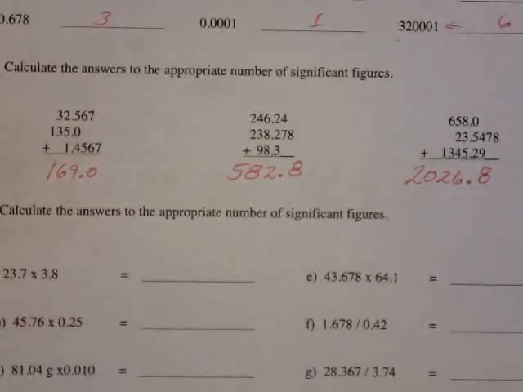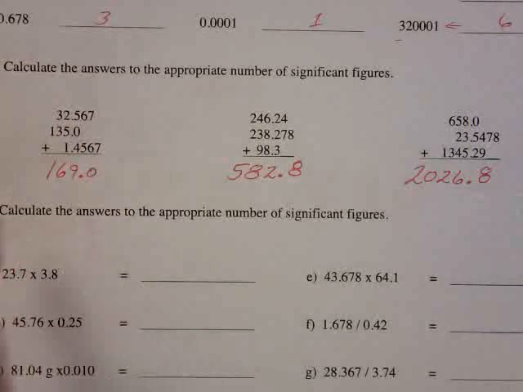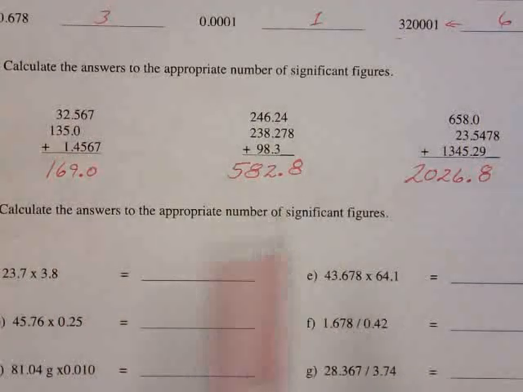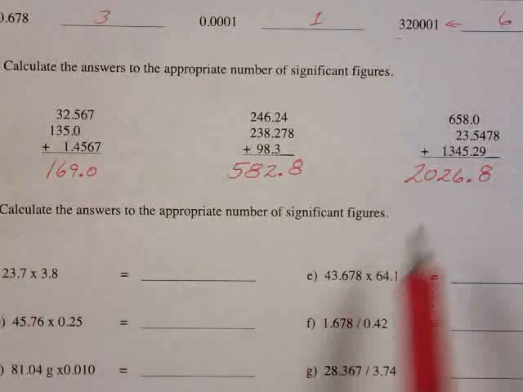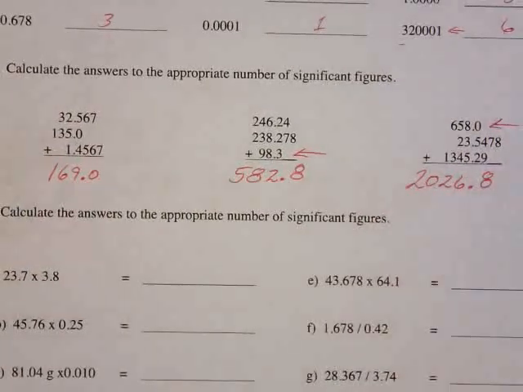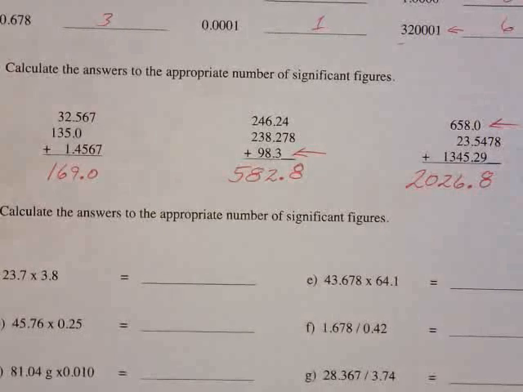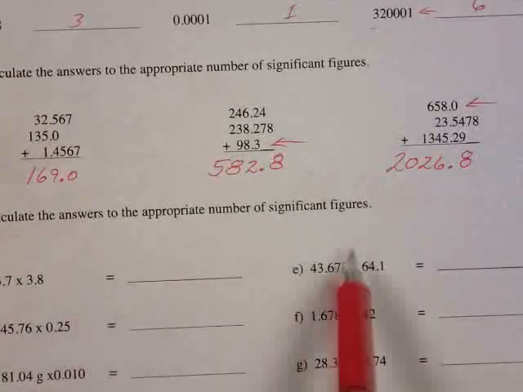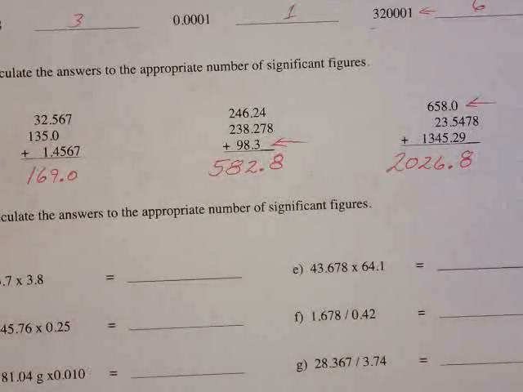Okay, so the first one we did on the screen came out 169.0, and the second one should have come out 582.8, and the last one 2026.8, based upon the positioning of the number of digits to the right of the decimal. Everybody okay on this? Any questions? It's very straightforward, and there's no tricks in that. Now, if there are no questions, we'll move on to appropriate significant figures in multiplication and division.